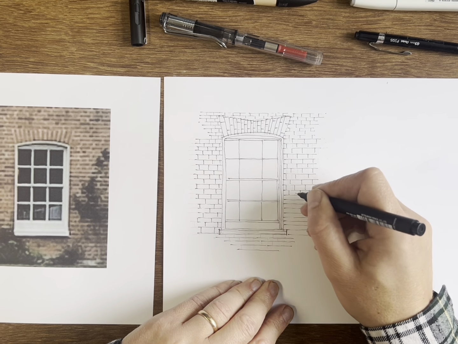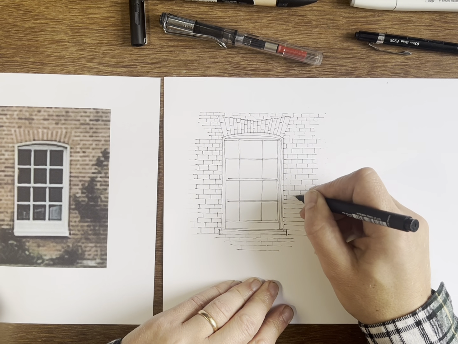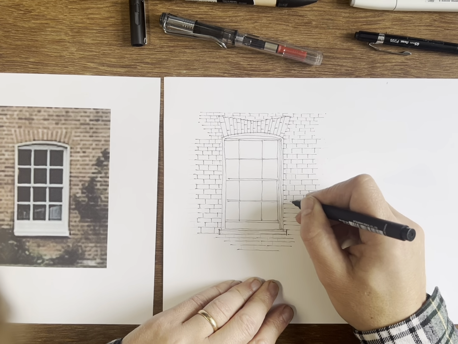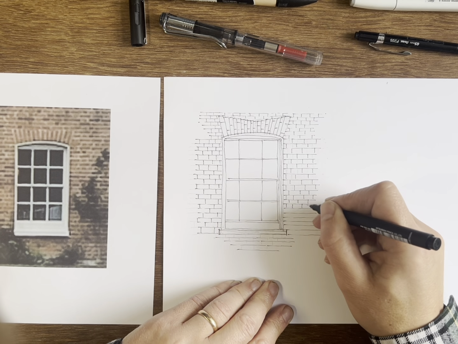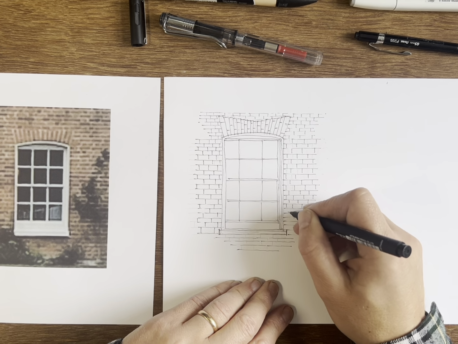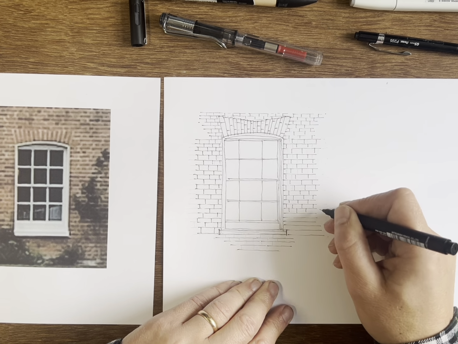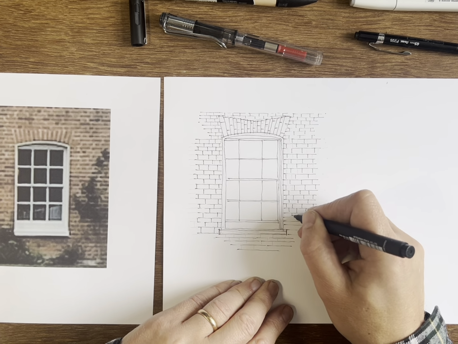Hopefully, when we start colouring it, it won't make a huge amount of difference.